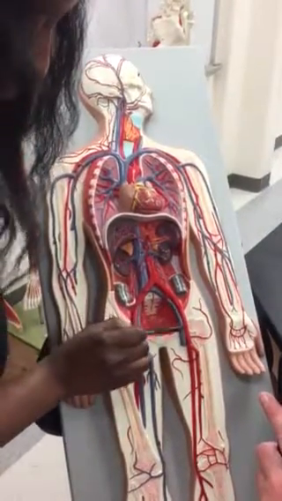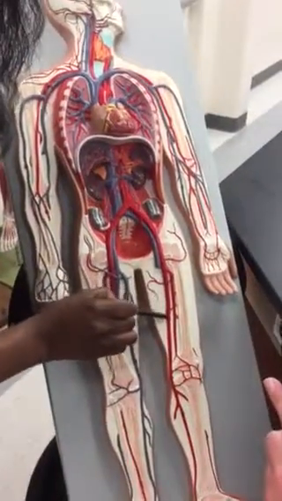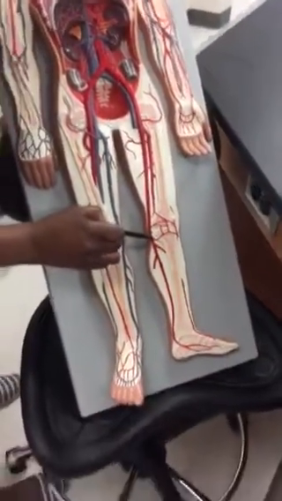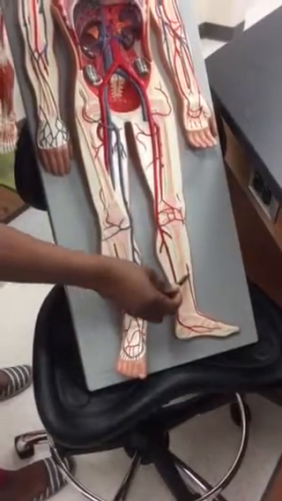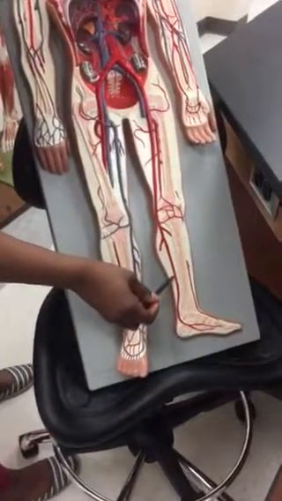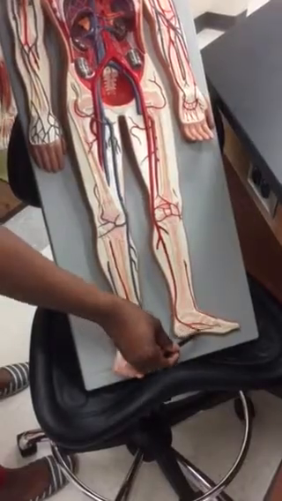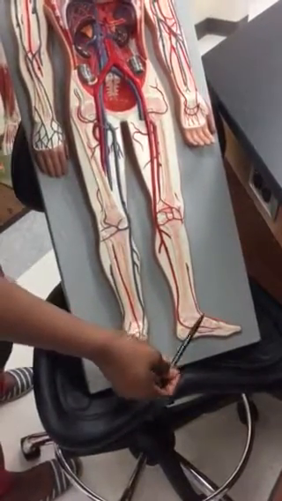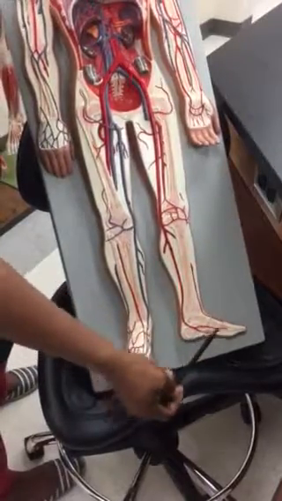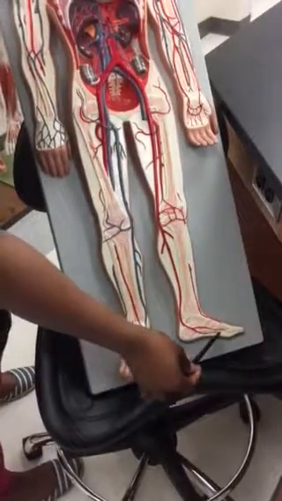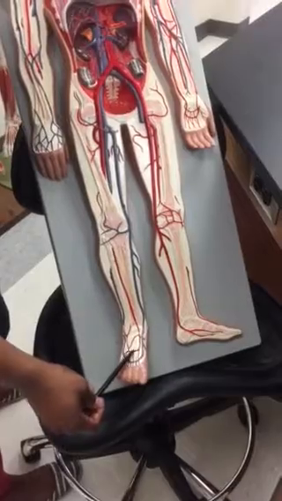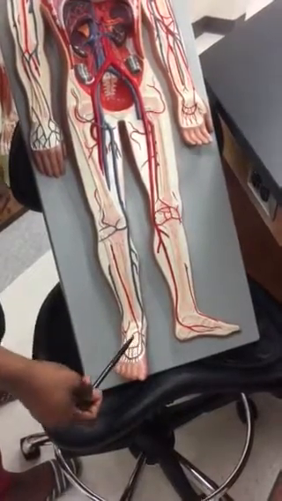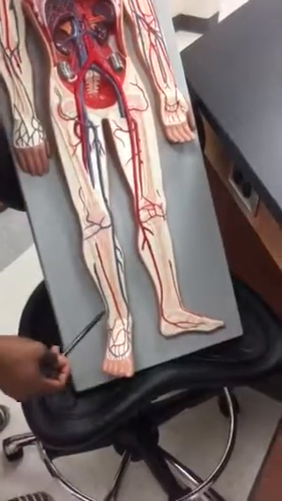As we come on down, we have our femoral artery, and then we have our popliteal artery on here, and then we have our anterior and posterior tibial arteries, and then going down to the foot we have our plantar artery. The models don't really show the arch very well for the plantar arch. They only just show the dorsal arch for the artery, so we'll look at the dorsal arch on pictures and much better the plantar arch.